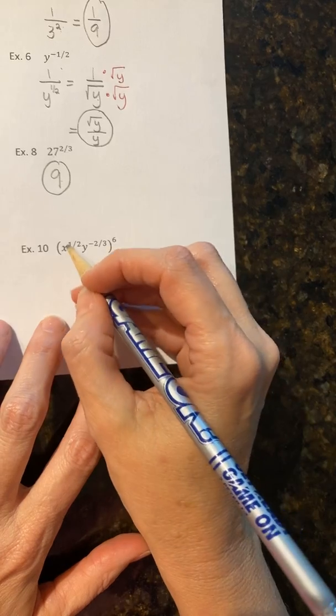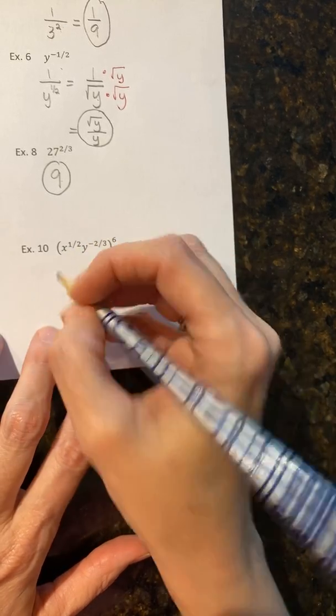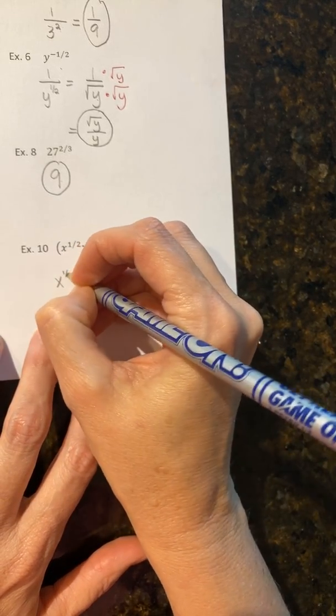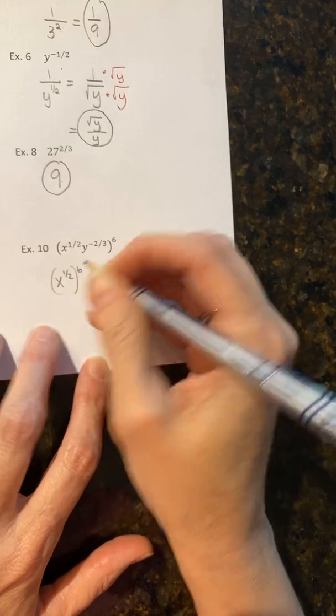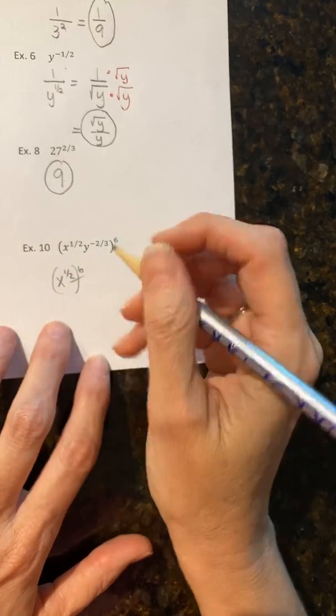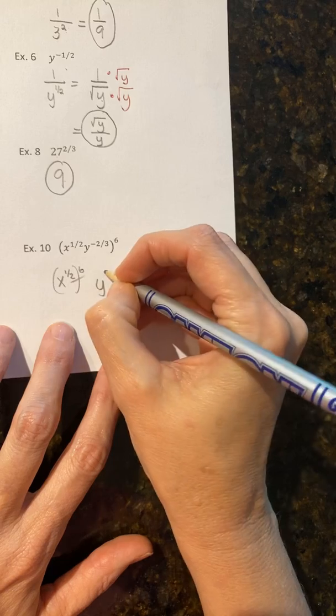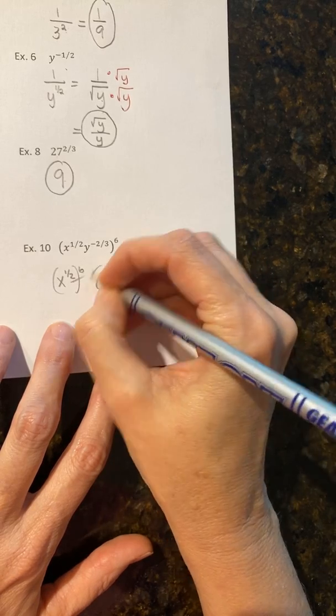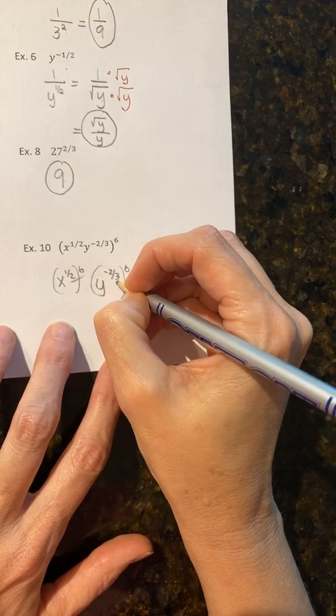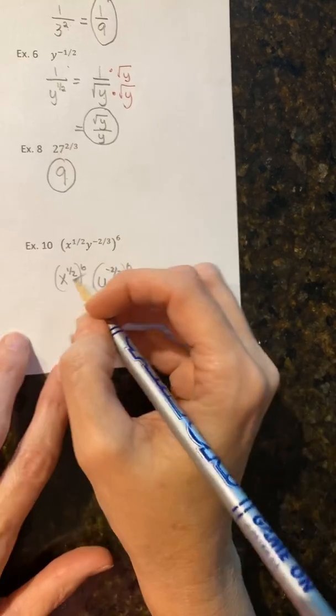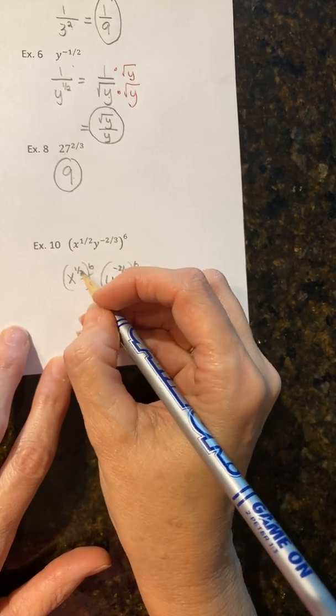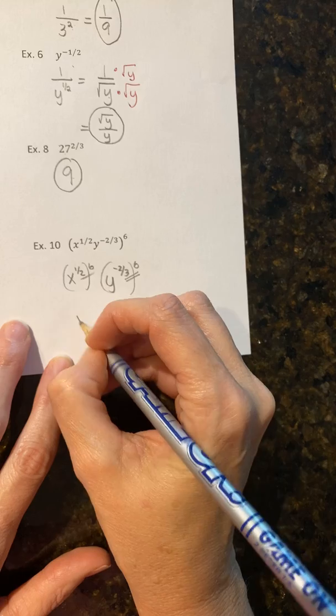And then your last problem, this whole group is raised to the 6th. So x to the half is raised to the 6th. You're going to do power to a power. And y to the negative 2/3 is raised to the 6th. You're going to do a power to a power. So power to a power: half times 6 is 3. That's x to the 3rd.